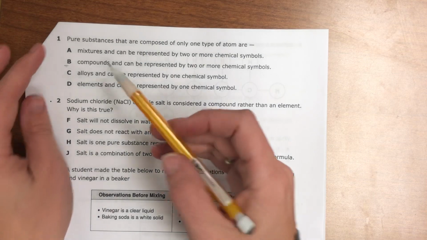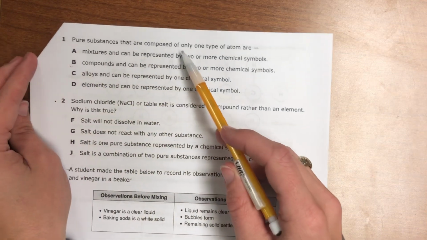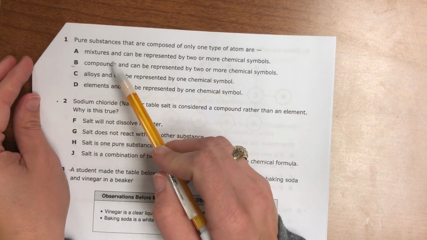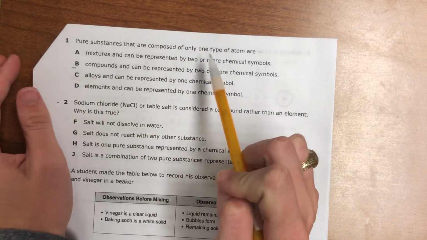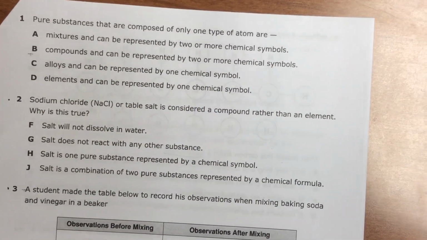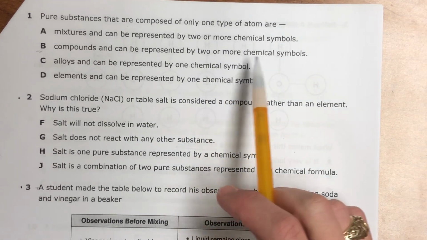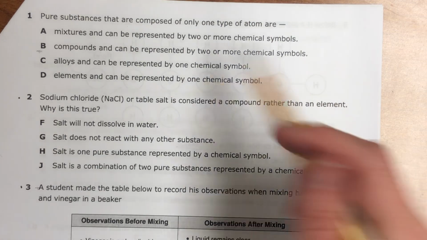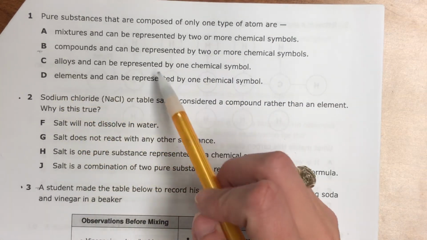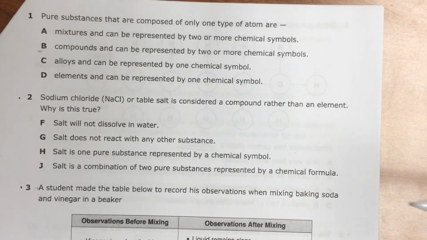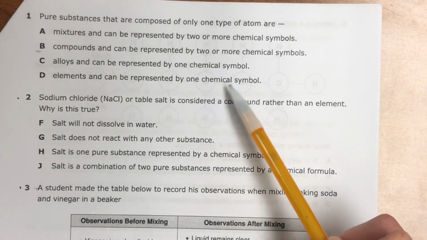Number one, pure substances that are composed of only one type of atom are A, mixtures and can be represented by two or more chemical symbols. B, compounds and can be represented by two or more chemical symbols. C, alloys and can be represented by one chemical symbol. Or D, elements and can be represented by one chemical symbol.